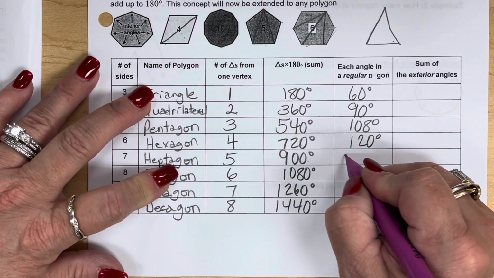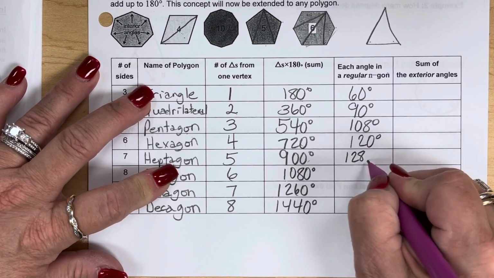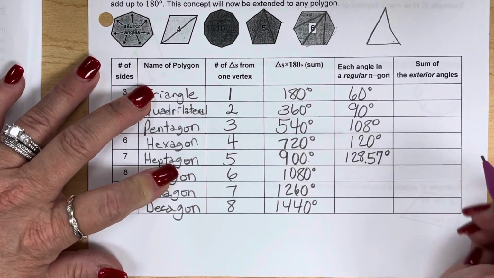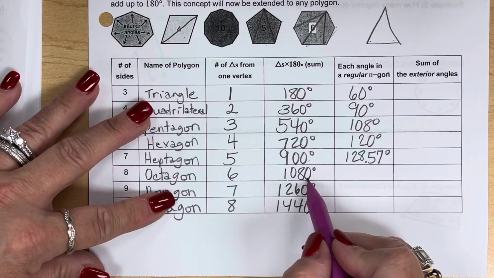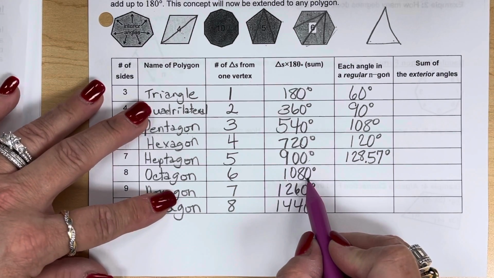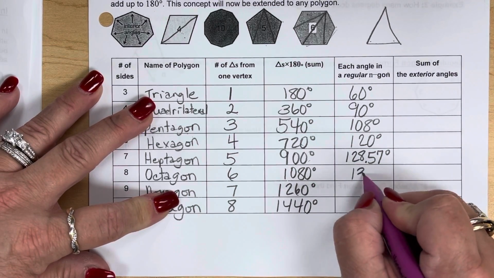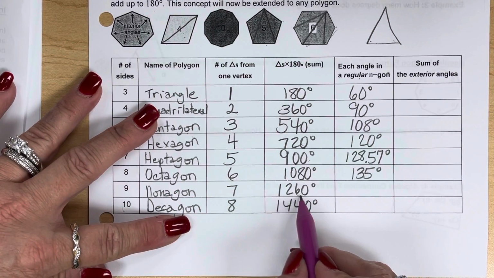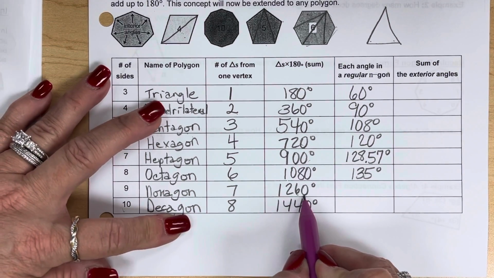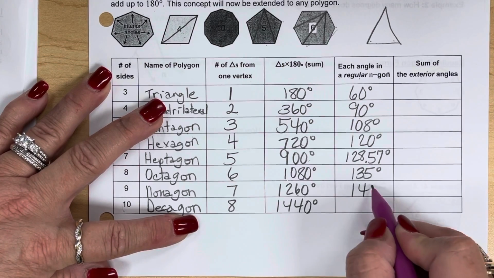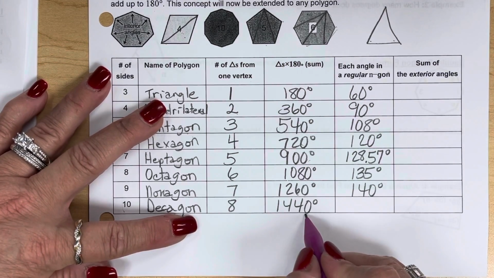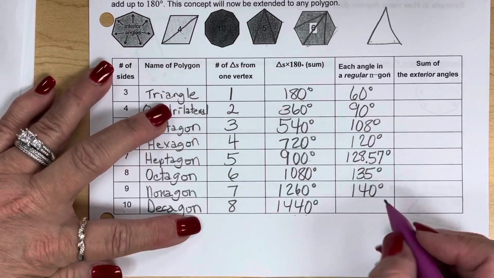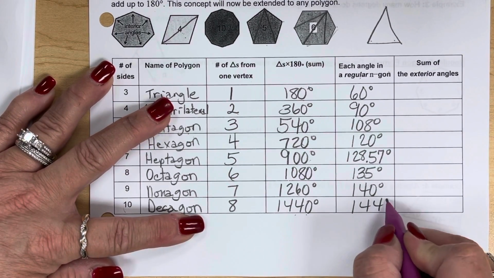Now this one you actually get a decimal, and that's kind of messed up, but luckily we don't use heptagons as often as we do the others. Okay, the next one is 1080 divided by 8, and that's going to be 135 degrees. The next one is 1260 divided by 9, which is going to be 140 degrees. And then last, 1440 divided by 10 is 144 degrees.